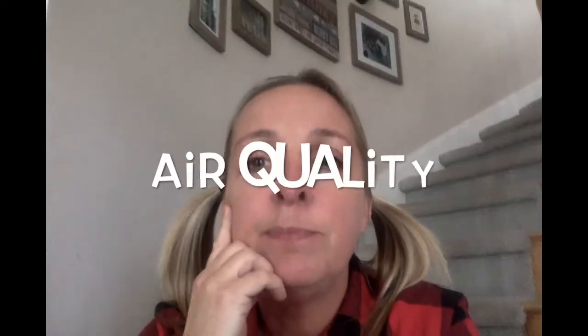Okay, so we are starting a new unit. We're starting a unit on air quality. So with air quality, what exactly is air quality? Well, you're going to be figuring this out. You're going to be coming up with your own definition for it. What is in the air? What is the air made up of? This is our chemistry unit.